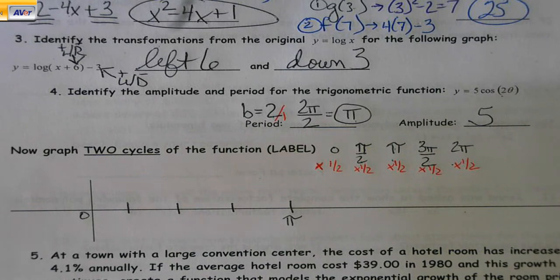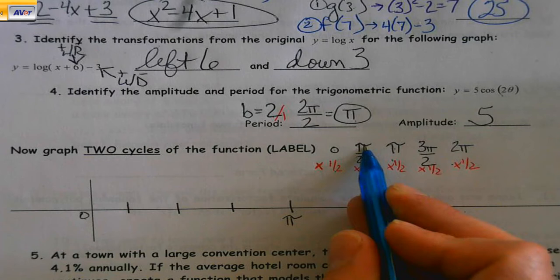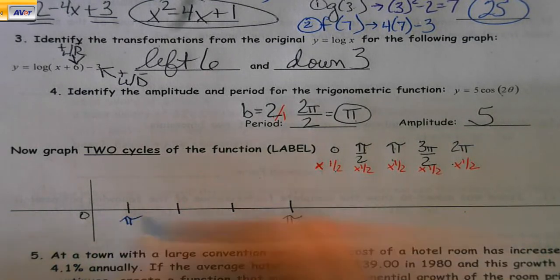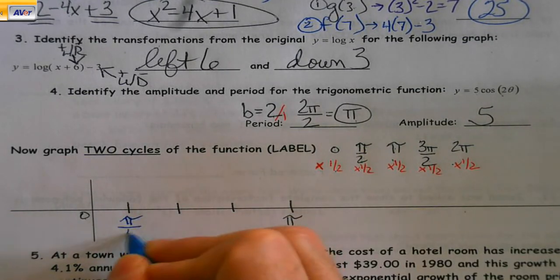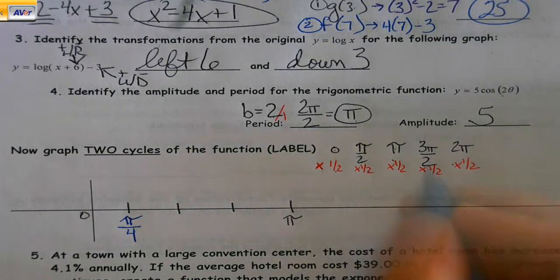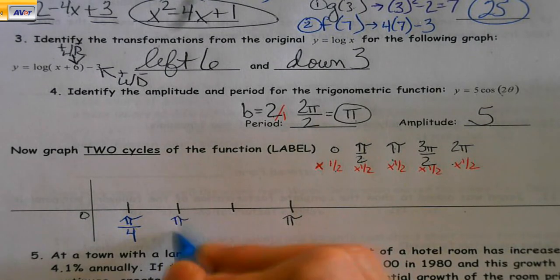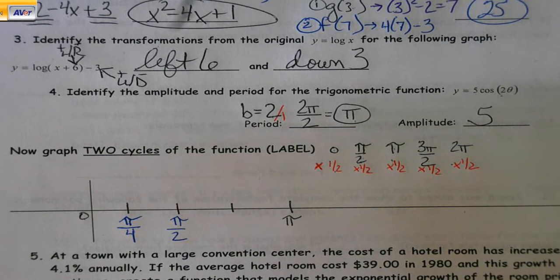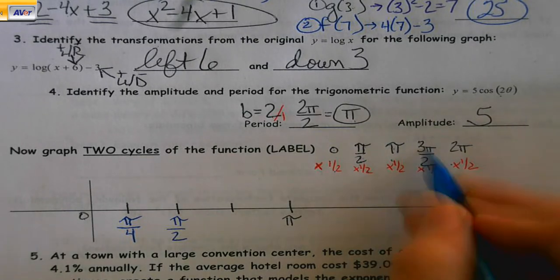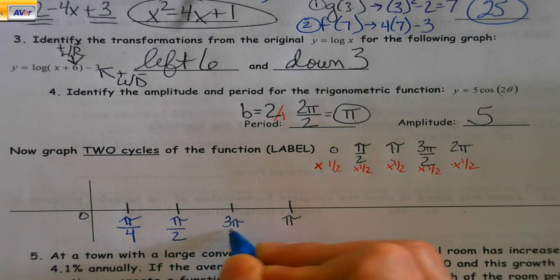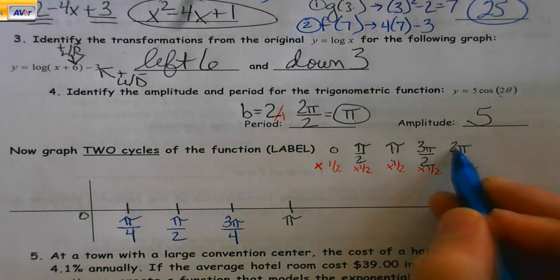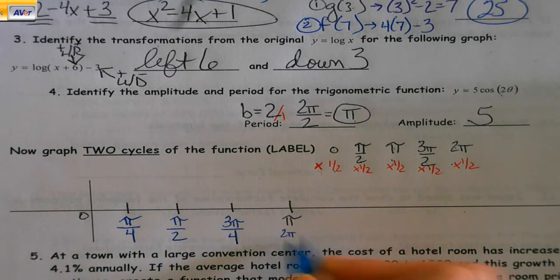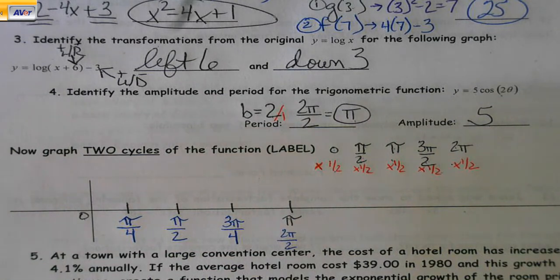So as I'm doing this, 0 times 1/2 is 0. Okay, that's fine. Pi times 1 is pi. 2 times 2 is 4. Pi times 1 is pi. And since I don't have a denominator there, that just stays as 2. 3 pi times 1 is 3 pi. 2 times 2 is 4. And then 2 times 1 is 2 pi over 2, which is pi. So we've got that first cycle ready.